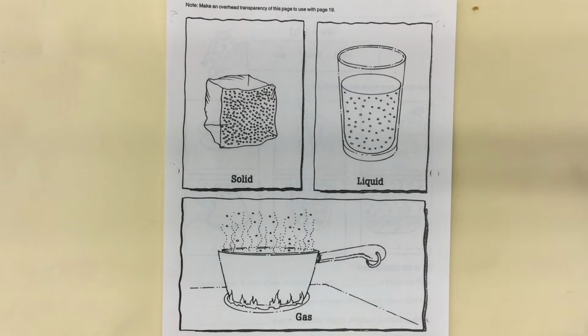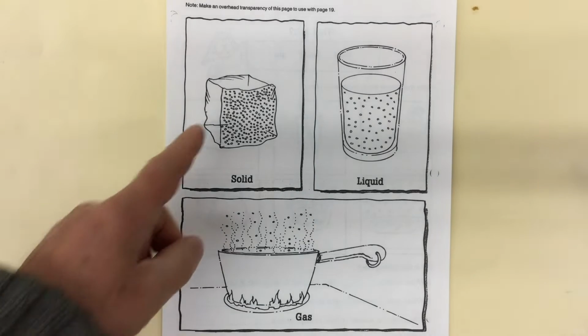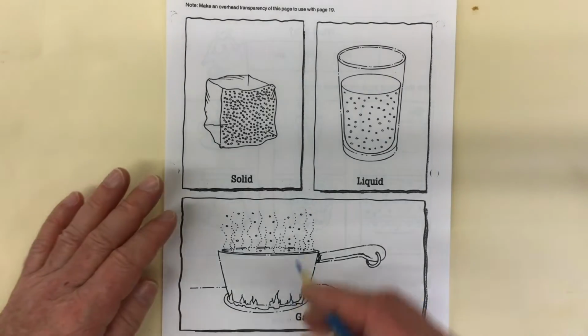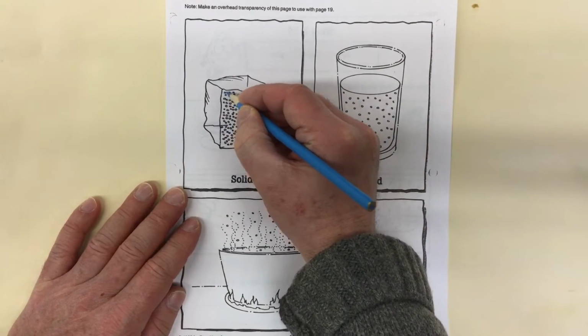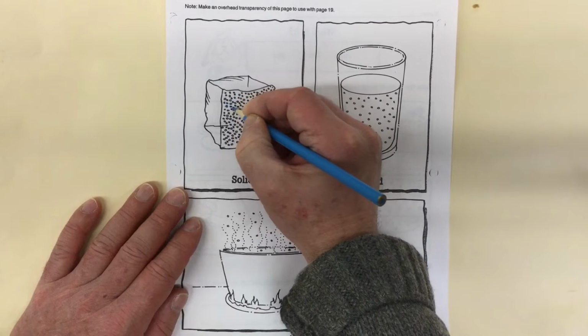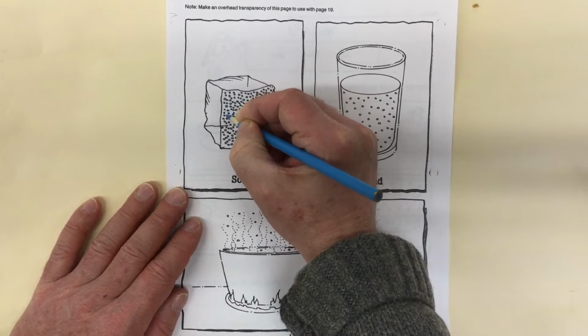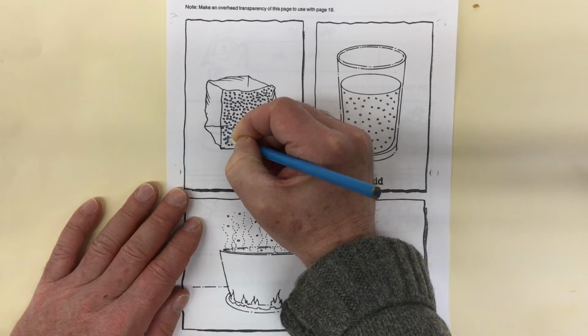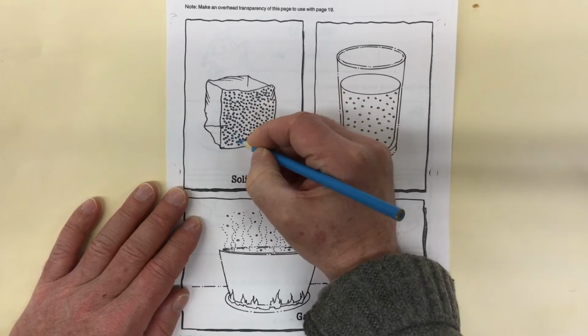So here we have three images that help us to explain what a solid, a liquid, and a gas would look like if we could imagine the tiny little molecules that are in them. When we look at a solid, all the molecules are really packed close together, and they don't do very much movement. Because they're packed together and they're quite still, they form what we call a solid.